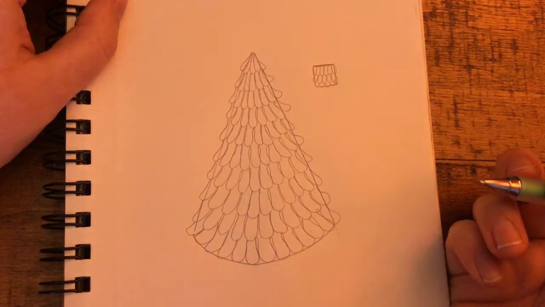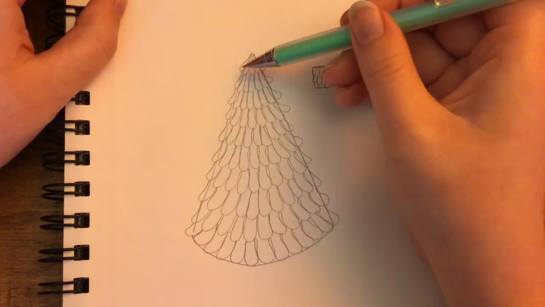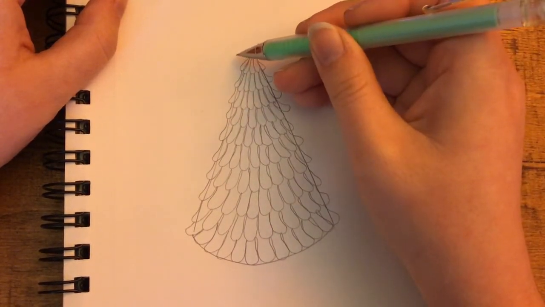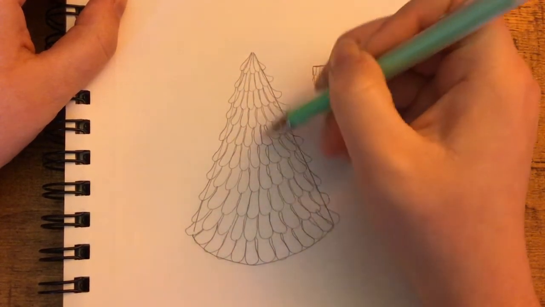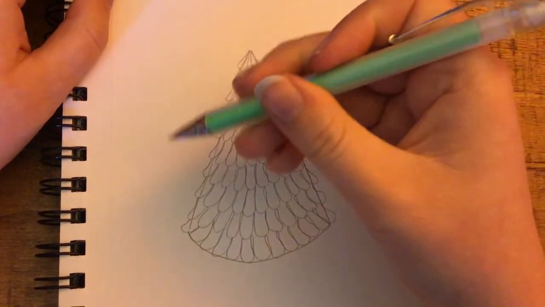So that's about it. Just remember that when you're texturing a cone, you have the pattern wrapping around, so the shapes will start pointing in one direction, start facing the front towards the middle of the shape, and then facing off in the other direction as they grow around the shape.